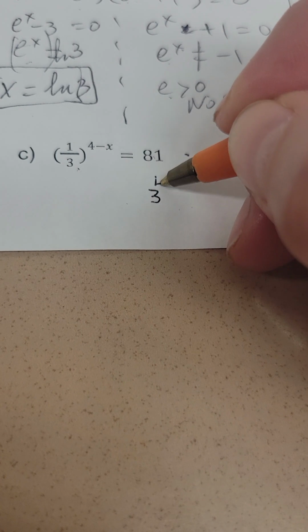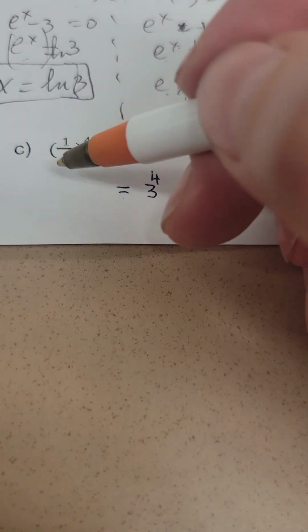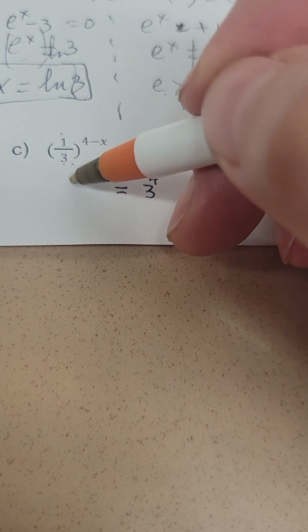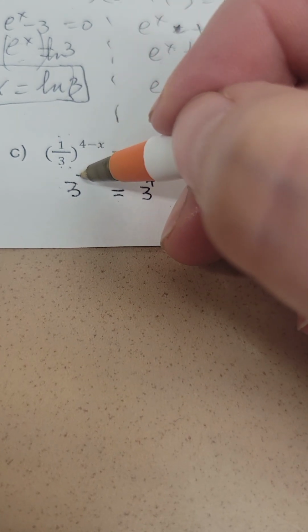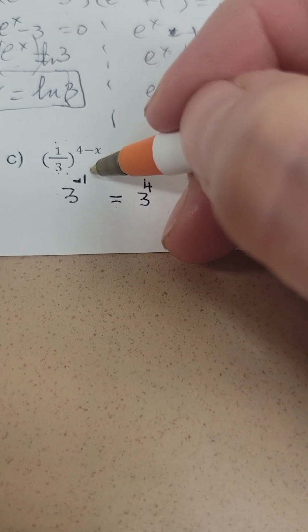81 is 3 to the 4th. And 1 over 3 is 3 to the -1. But there's already a 4 minus x there. So if the bases are the same, the powers have to be the same. So 4 equals -4 plus x. So x is 8.